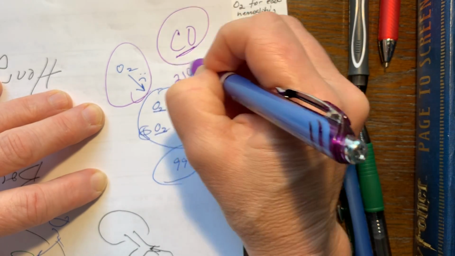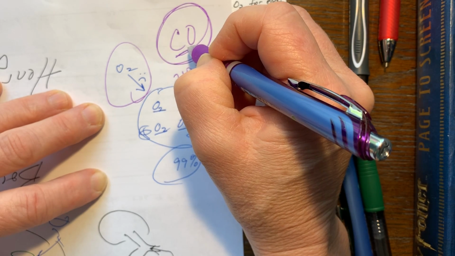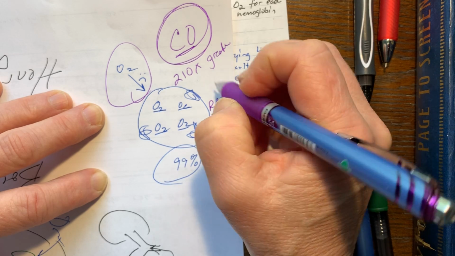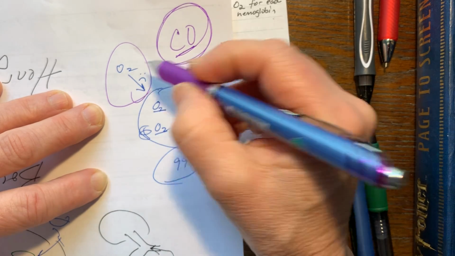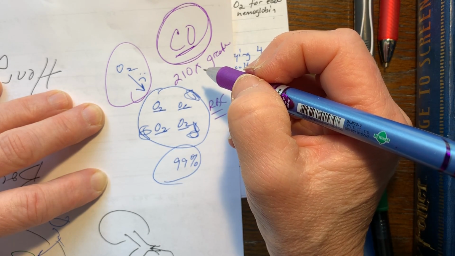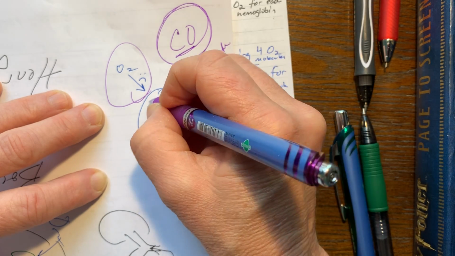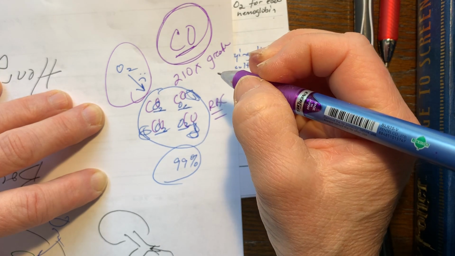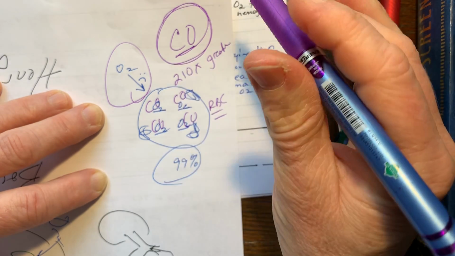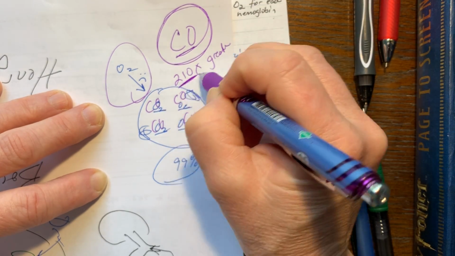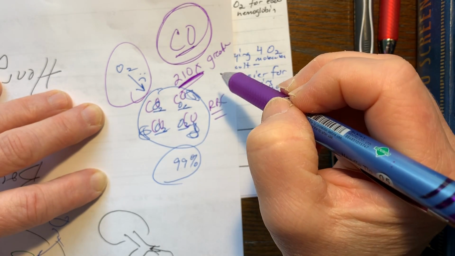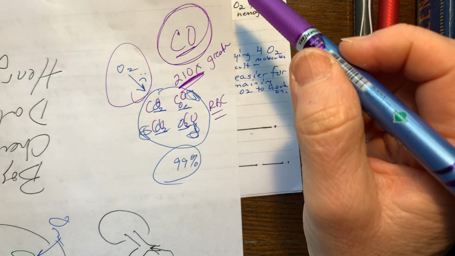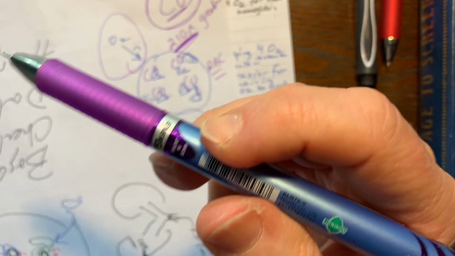So if you're breathing CO, the red blood cells love it, 200 times more than oxygen. So when they start carrying CO to your brain, the brain hates it, and you're going to die. I just find it fascinating that the affinity of carbon monoxide is 200 times greater than oxygen. Okay, moving on.